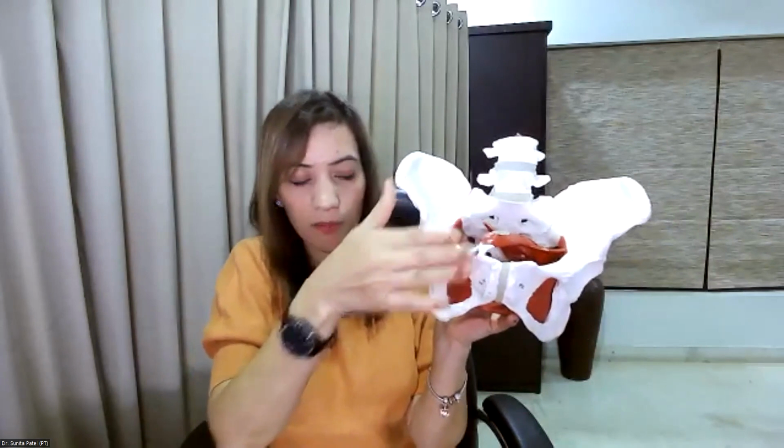You can see that we have this ASIS, some kind of anterior tilt is always there. So who is responsible for this positioning of the pelvic bone in our body? The major responsibility of providing good support, good stability and good position to this bone depends upon the ligaments which are supporting it.